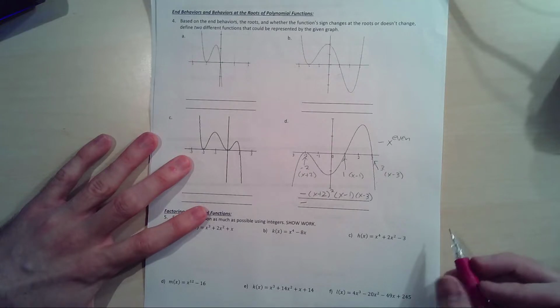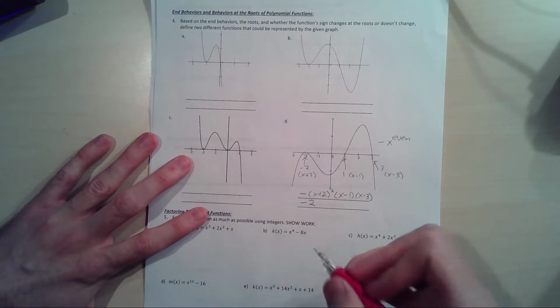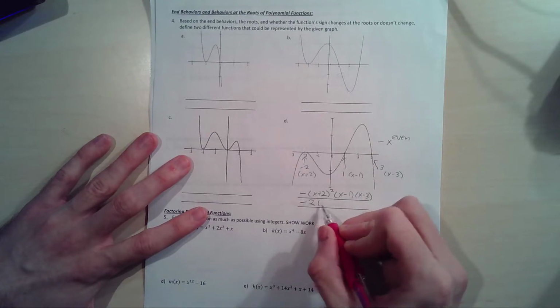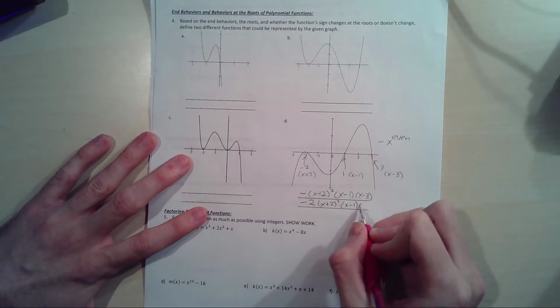And it says create another function. So instead of having a negative 1 in front, how about a negative 2 in front, or a negative 3, or a negative 4, or a negative pi? It doesn't matter what number you put in front, as long as all of the roots are exactly the same.